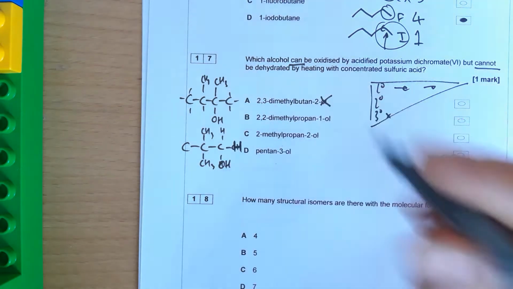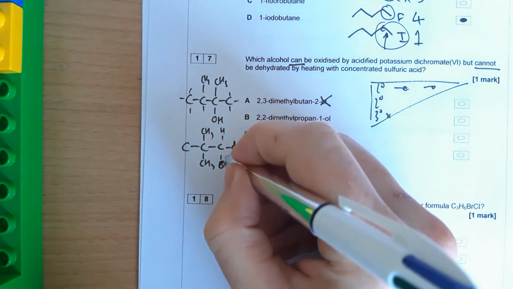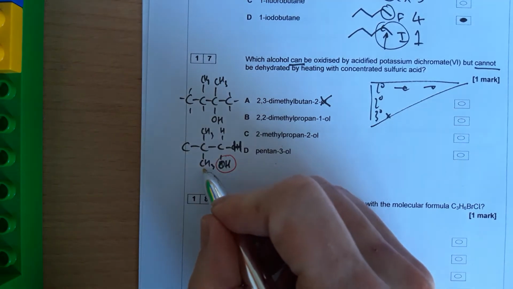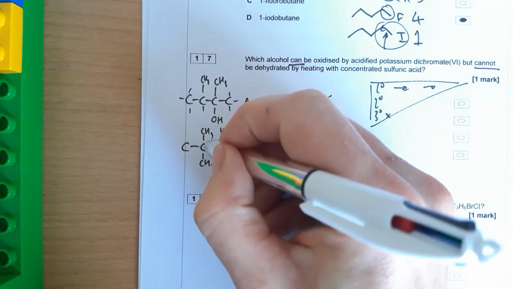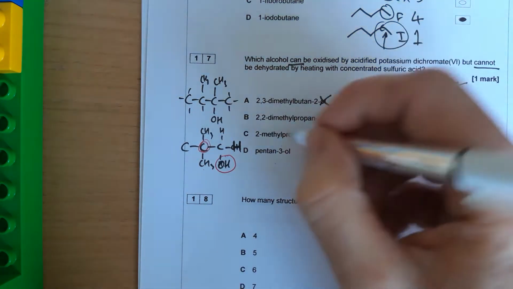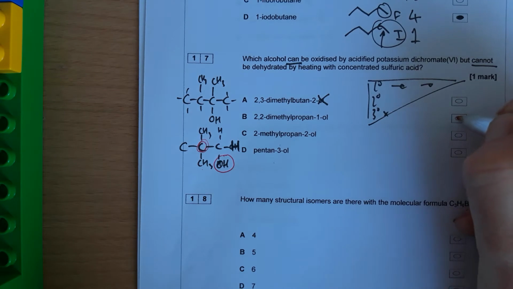But as to why it can't be dehydrated, when you dehydrate an alcohol, you make an alkene, and it requires you to take an OH and then a hydrogen off the neighbouring carbon, and this is the neighbouring carbon, this one, and that has no hydrogens attached. That one cannot be dehydrated. That is the answer, so 17 is B.